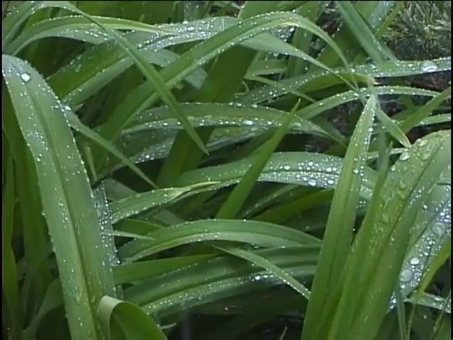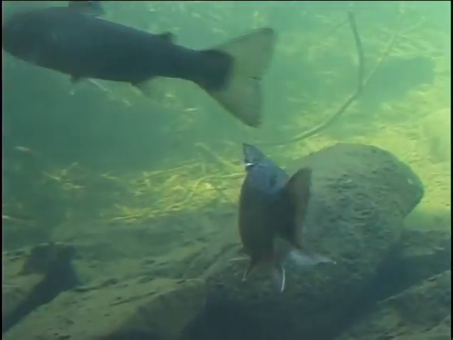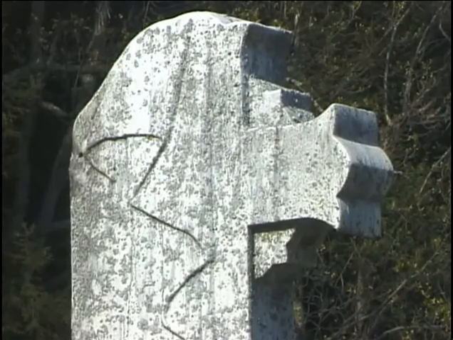Acid rain is not only harmful to our forests and wildlife, it can also cause chemical weathering of rocks, like this limestone, or even damage buildings and statues.